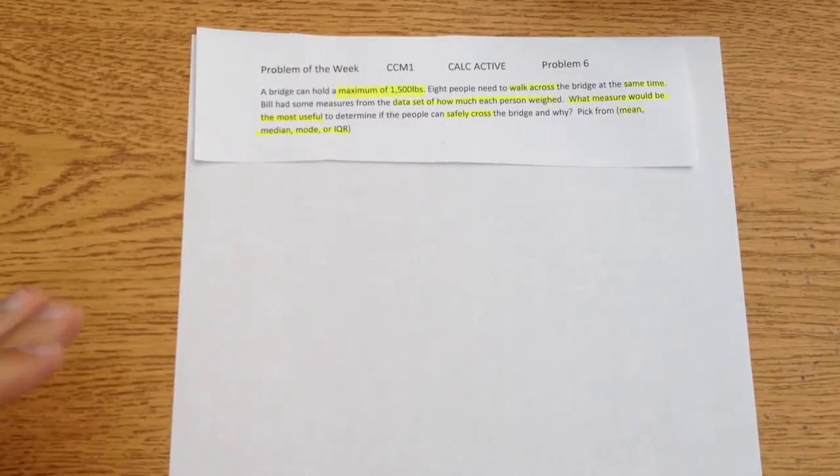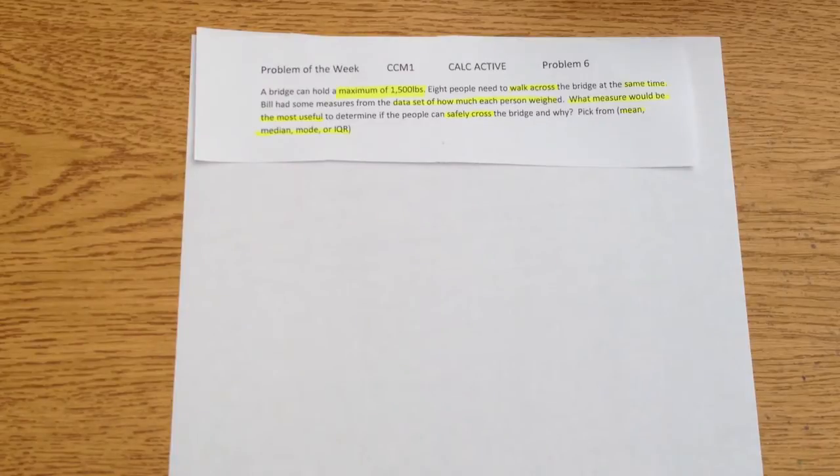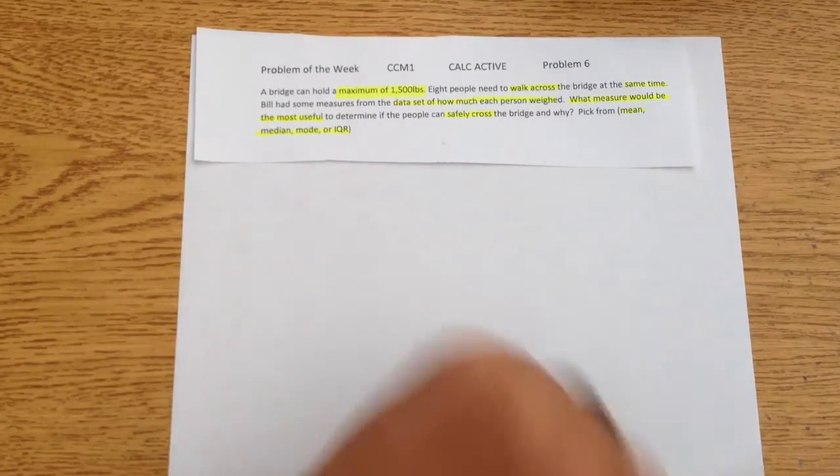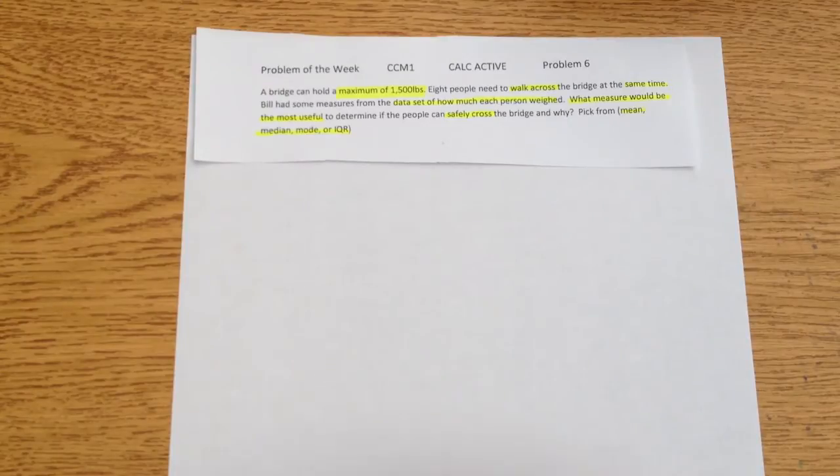Here I have problem of the week, problem number 6 for Common Core Math 1. This is calculator active, but really you're not going to need to use the calculator for this particular problem. This is more of a critical thinking question where you really have to think about the situation and think about what each of the values they're referring to would tell us in the situation.